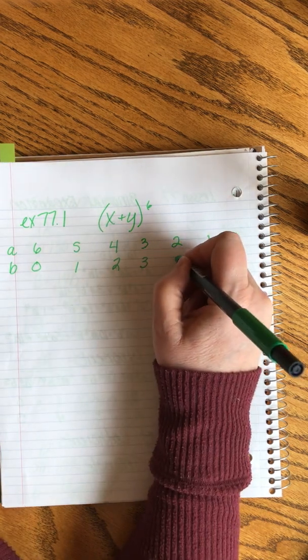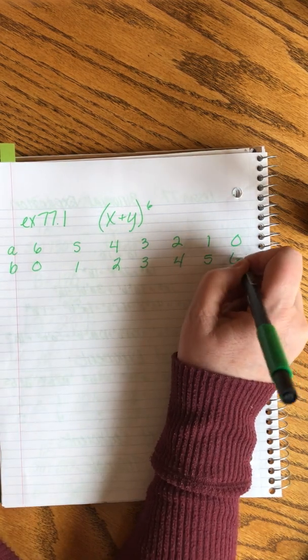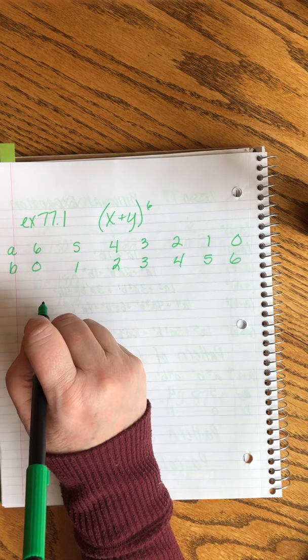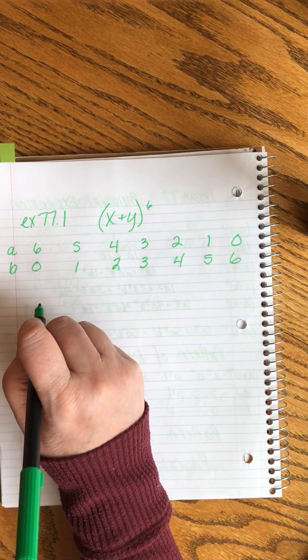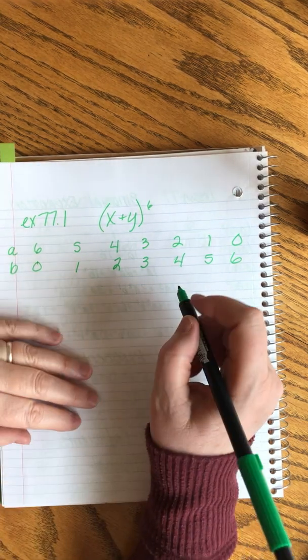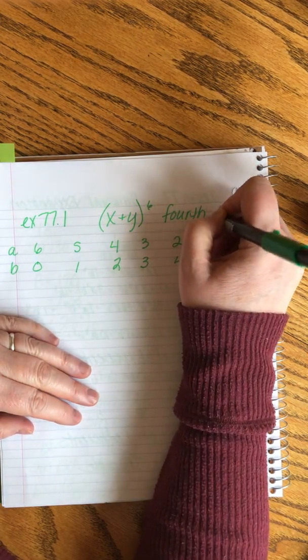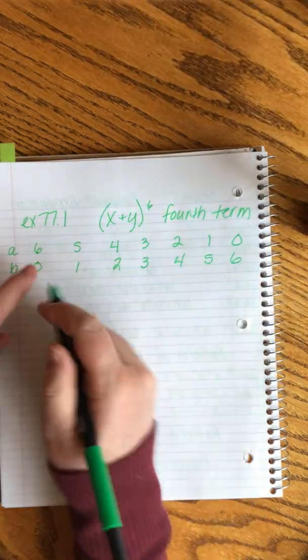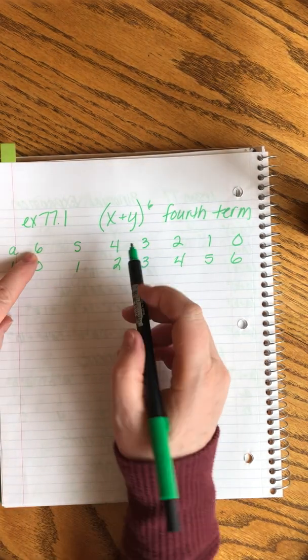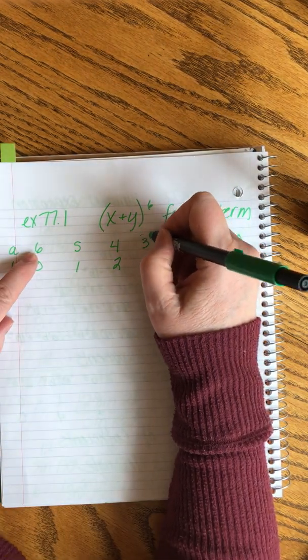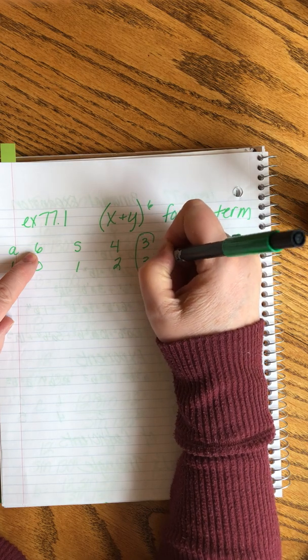Again, this is where we're talking about the exponents on each term. We want the 4th term. So we simply toggle down. This is the one we're interested in.